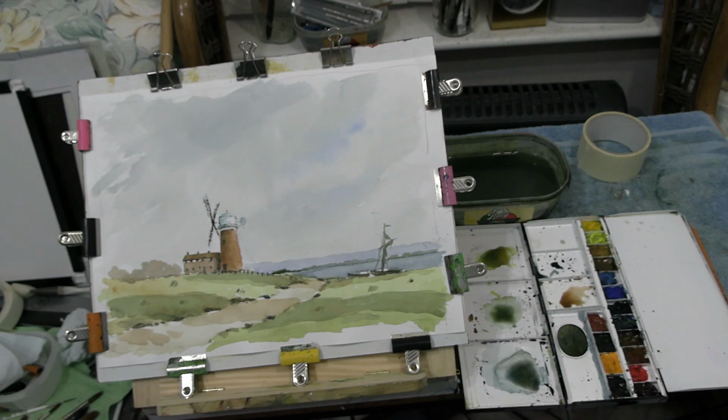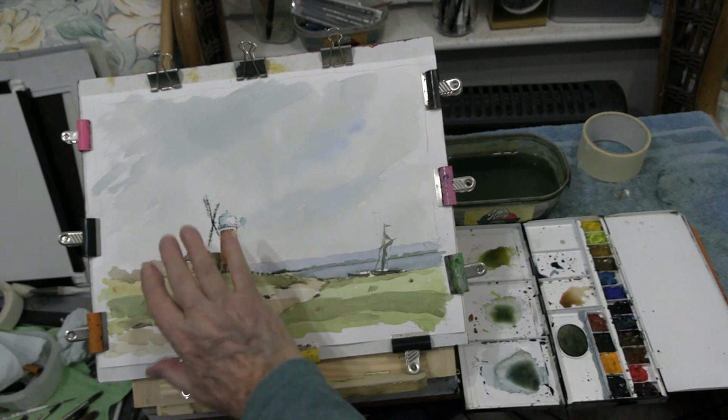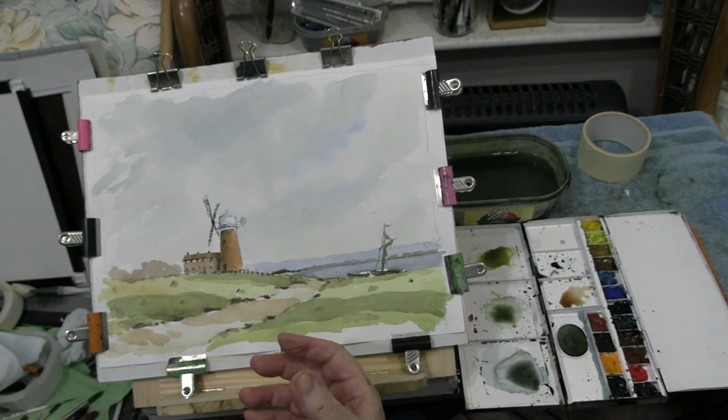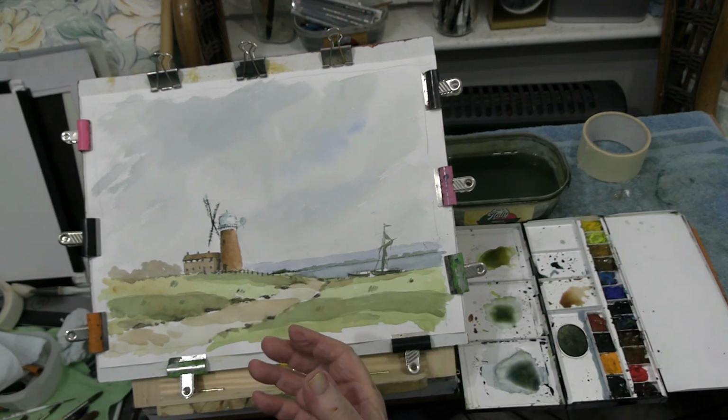Now, that's just imagination, you see, you can do it. Not saying it's brilliant, because I'm not looking at a windmill, I'm just imagining it from memory. Or I'm imagining how it would work in a way.